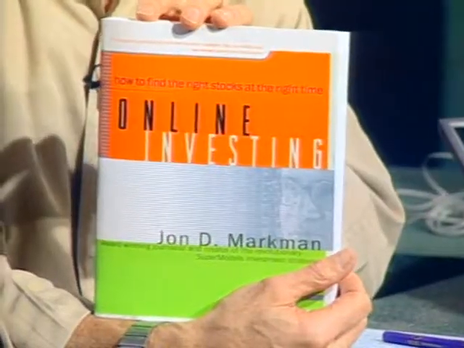The internet has been great for making available new trading tools for the individual investor, but it is also great for perpetrating fraud and misinformation. Here to help us figure out the difference between those two is John Markman. John is an award-winning journalist and writer, the managing editor of MSN's Money Central, and the author of this brand new book, Online Investing, from Microsoft Press.